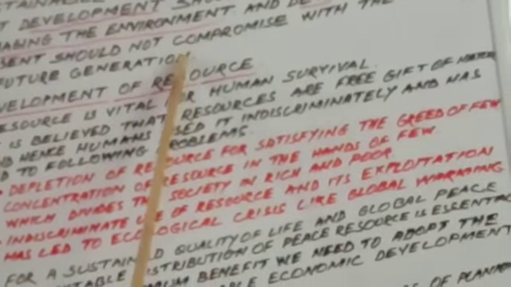The main points there are that damaging the environment, that is, the ecological balance, has to be avoided, and we should not compromise the needs of future generations. The coming generation should also be able to achieve its developmental goals with the existing resources.